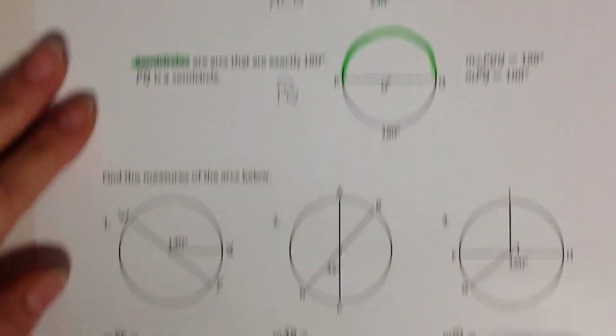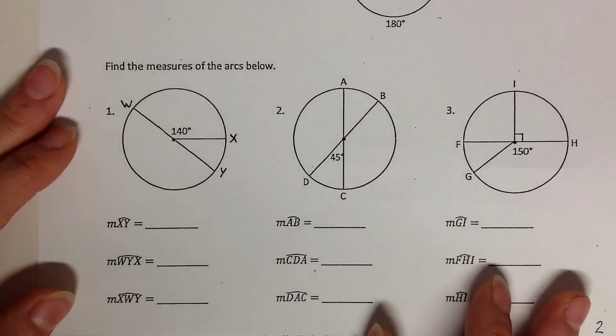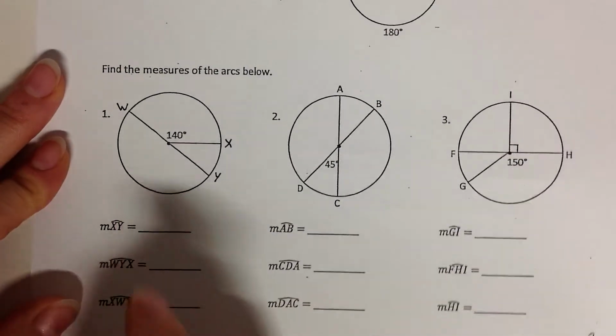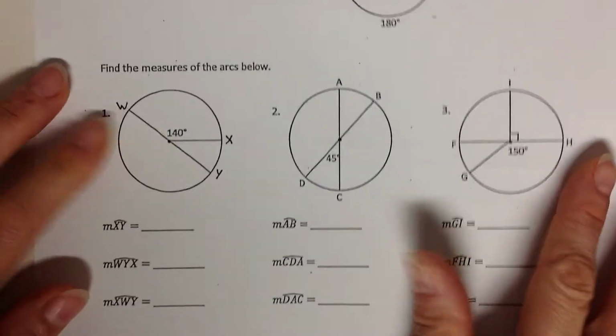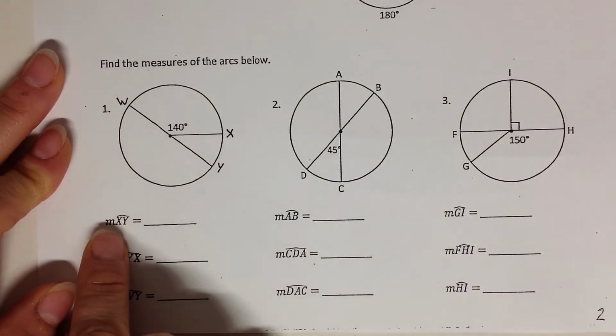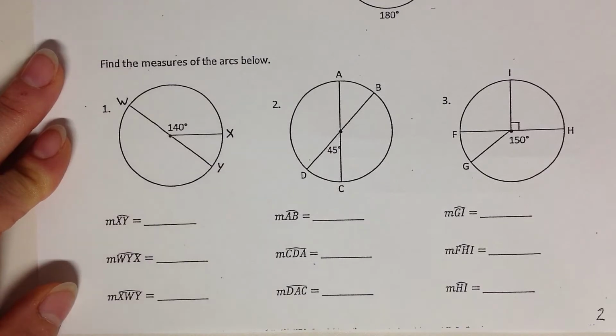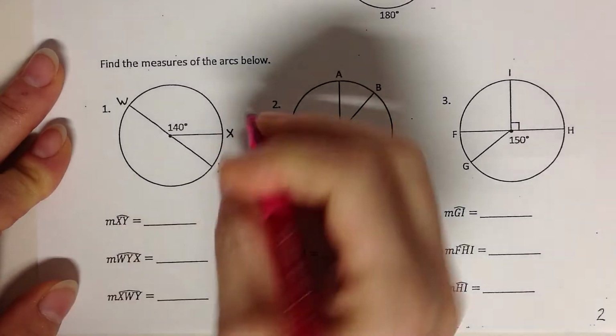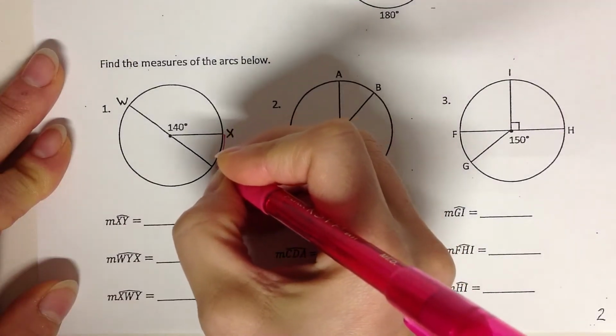Excuse me. So let's do one of these together. I'm not that concerned with vocabulary. I really want you to find the measurements. The measurement, so just like an angle measurement, you've got the little M in front. This is saying the measurement of arc XY. So let's see, shortest distance XY. That's what they want.